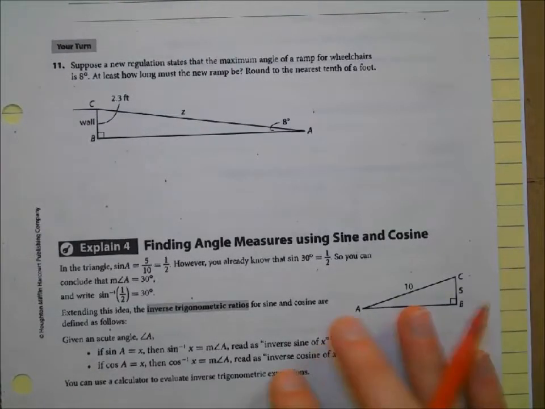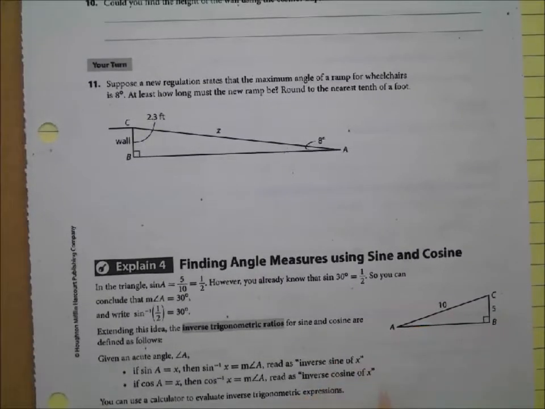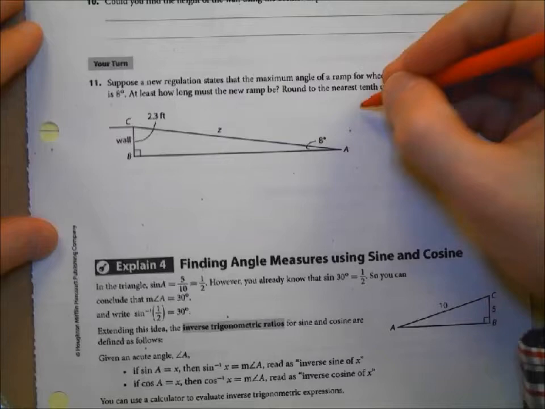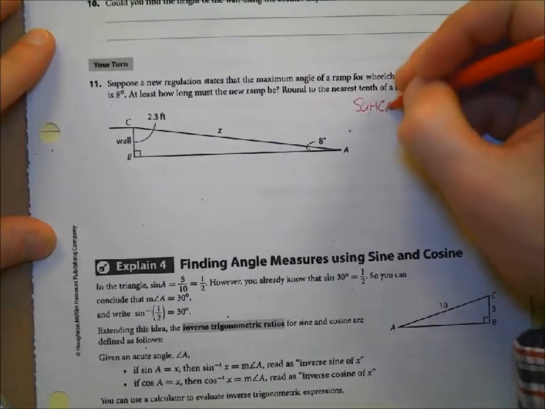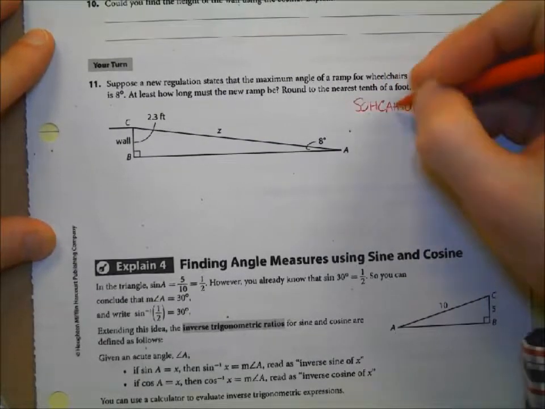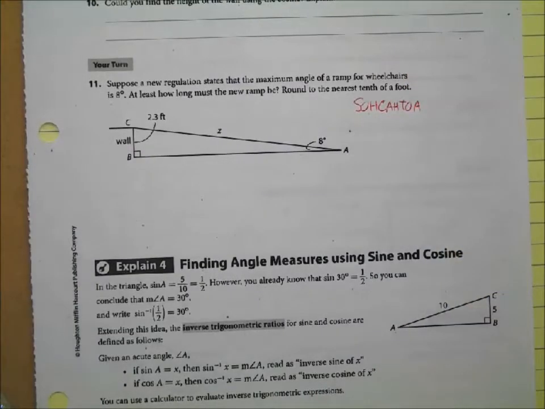So solve for Z. Think about what trigonometric ratio you're going to use. I'll write them out here. SOHCAHTOA. Think about what trigonometric ratio you are going to use to solve for that missing side, Z. And then set up your trig ratio and solve it.